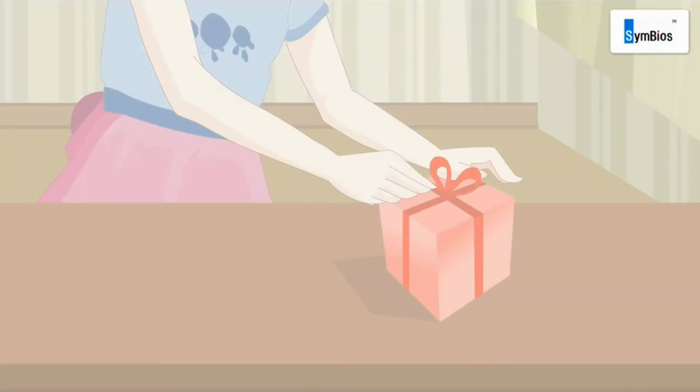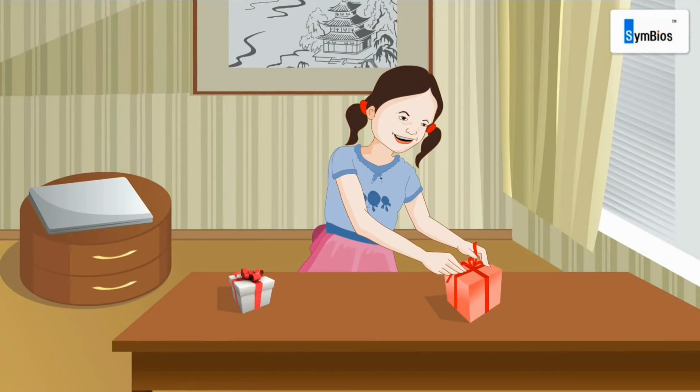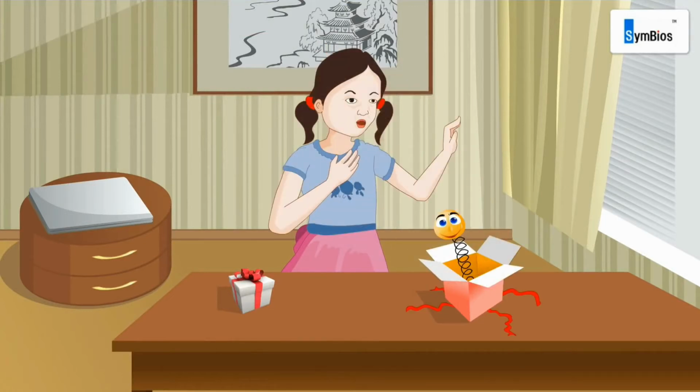Reflex action. What if you open a box and surprisingly a joker jumps out? You will get frightened and step back instantly, right? Have you ever wondered why does this happen? The answer for this is reflex action. In this lesson, we will learn about reflex action.